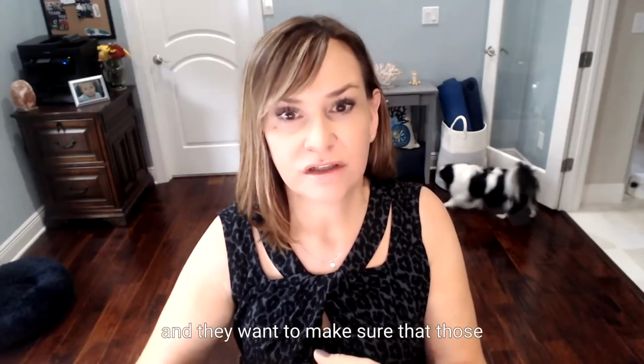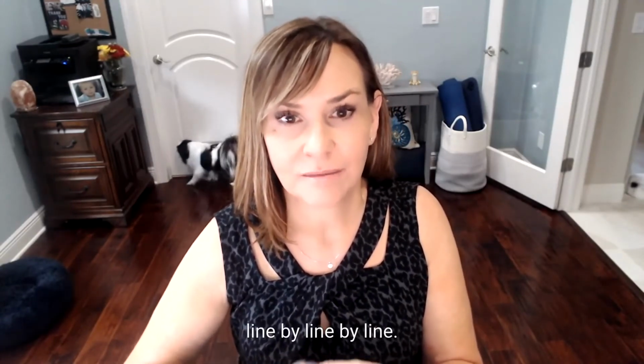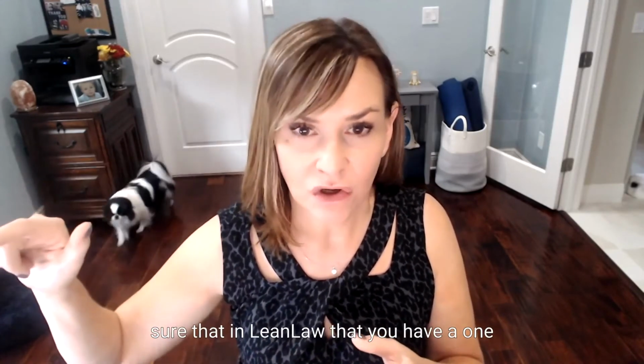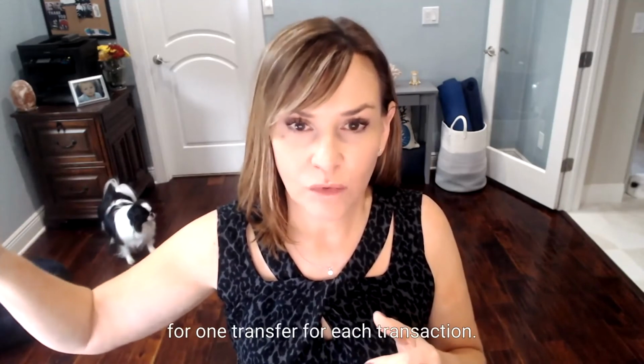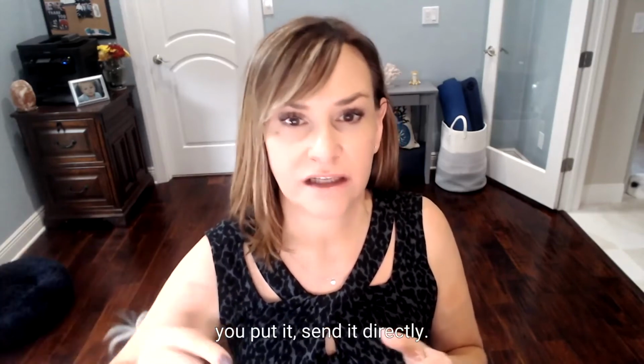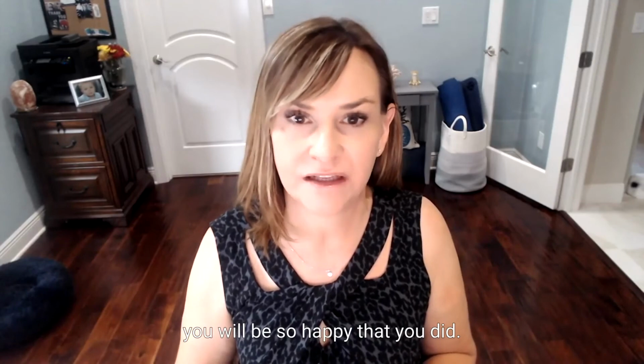And they want to make sure that those transactions are properly booked in. So you're tracking it line by line by line. So what you want to do is make sure that in LeanLaw you have a one-for-one transfer for each transaction. Every time you process a transaction, you send it directly, and so bypass undeposited funds. You will be so happy that you did.